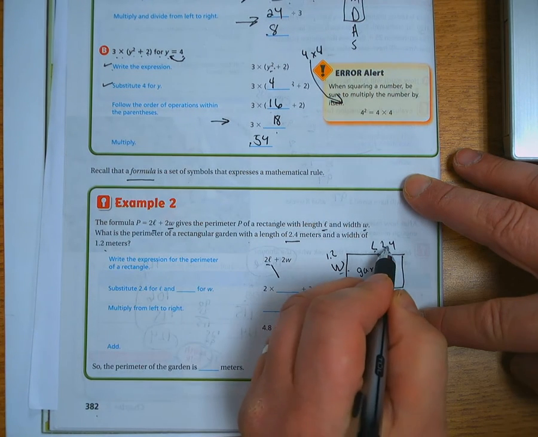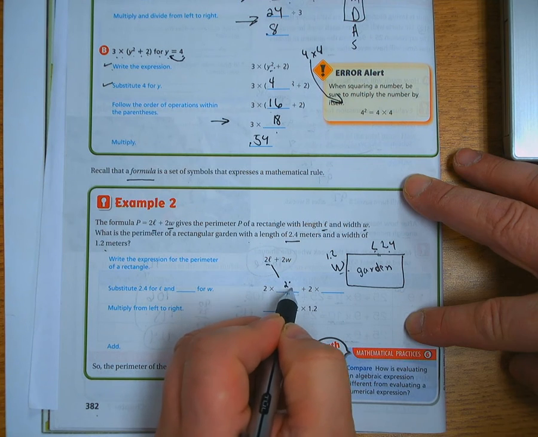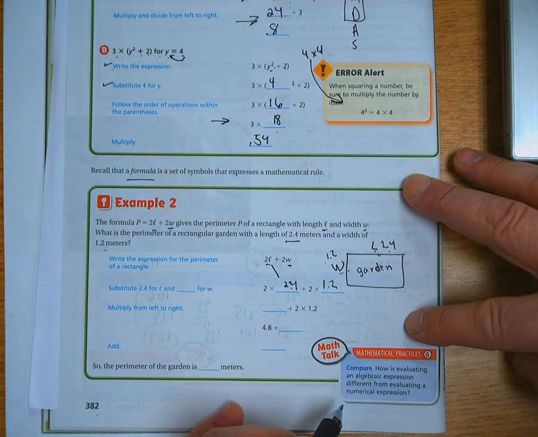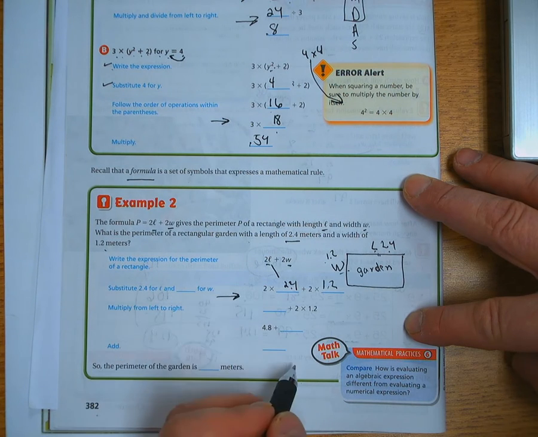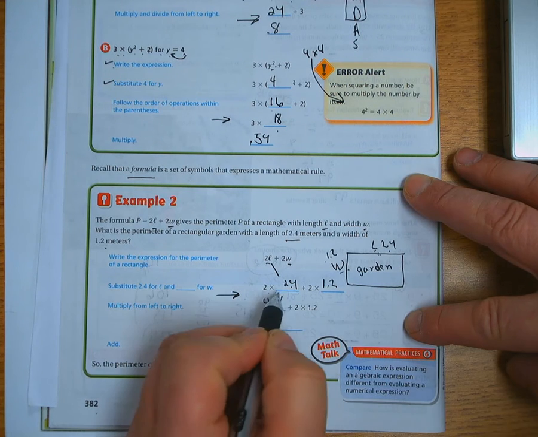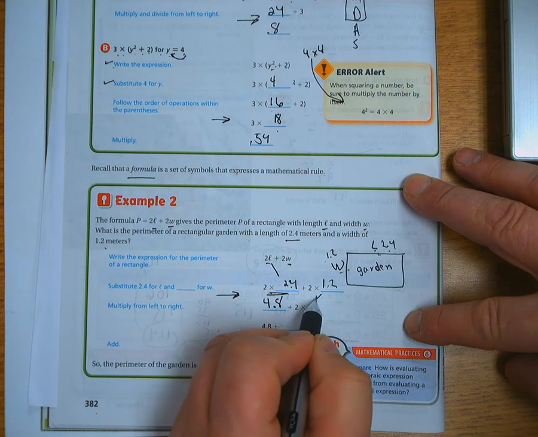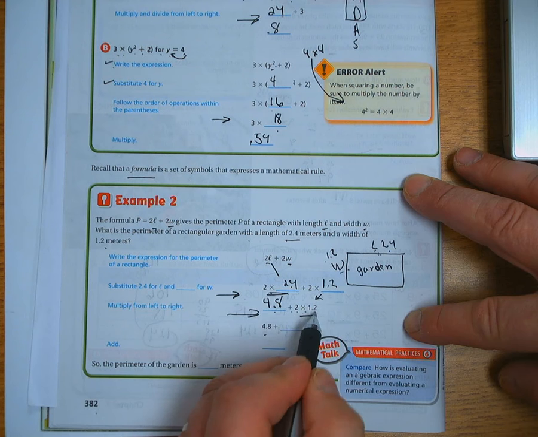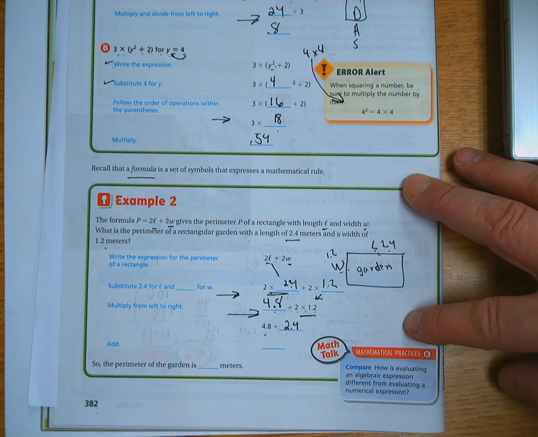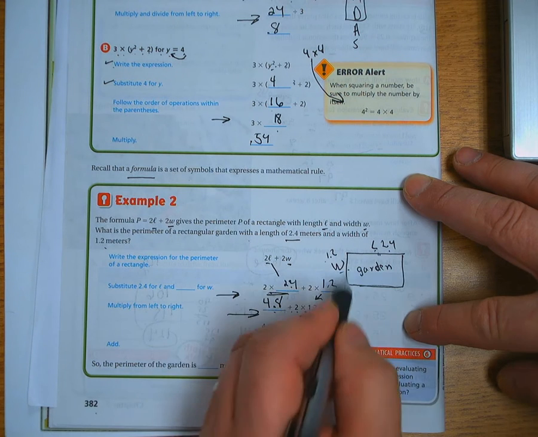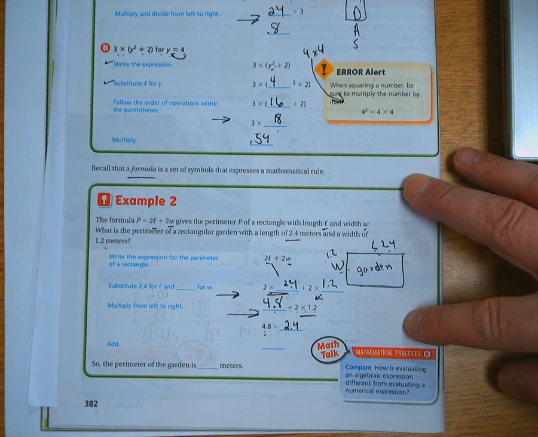L is 2.4. W is 1.2. So now I use order of operations. 2 times 2.4 is 4.8. I did that right there. They brought it down. Going this way, I must first multiply. 4.8 plus 2 times 1.2 is 2.4. So this and this are 4.8. This and this are 2.4.